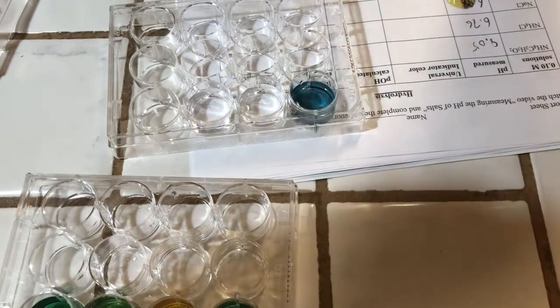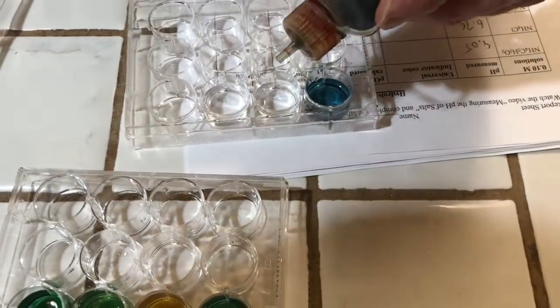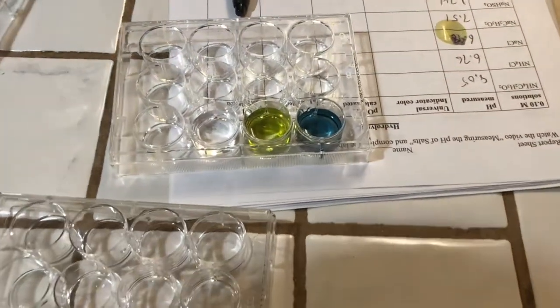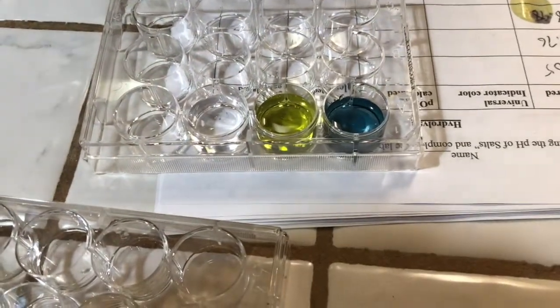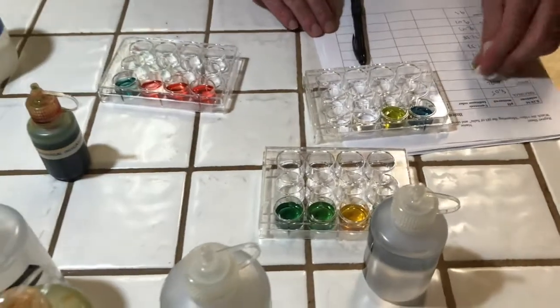Let's do sodium bicarbonate, found in baking soda. You can see that's fairly blue. And then lastly, our deionized water. It still turns out to be close to neutral. Remember, the pH pen has a difficult time measuring something with no ions in it. It's designed to measure ions. So now you can collect your data and complete the rest of the lab report.